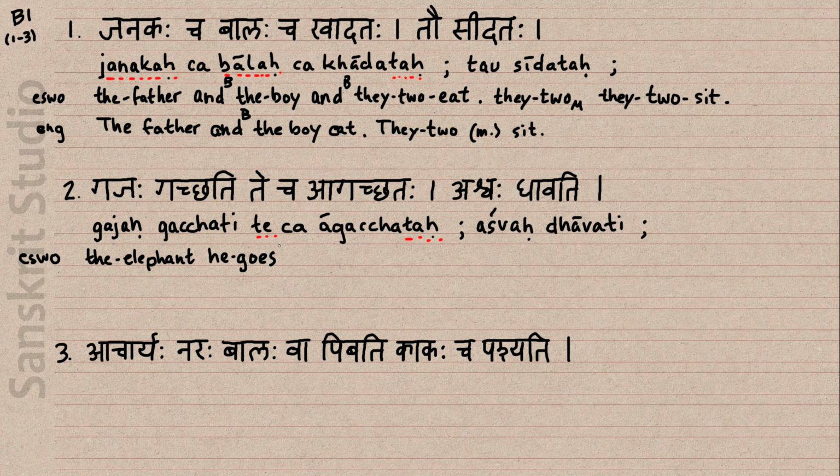So we can deduce then that since it is in dual, it must be either masculine or feminine or neuter. So we have they two, FN, feminine or neuter there.